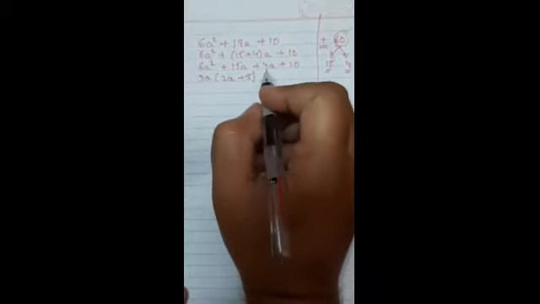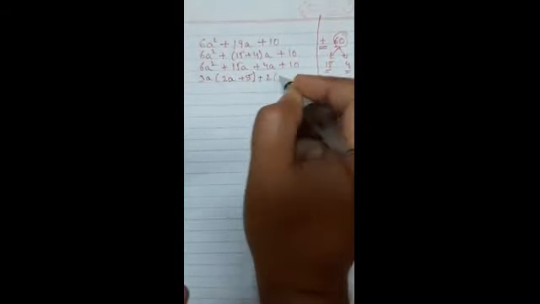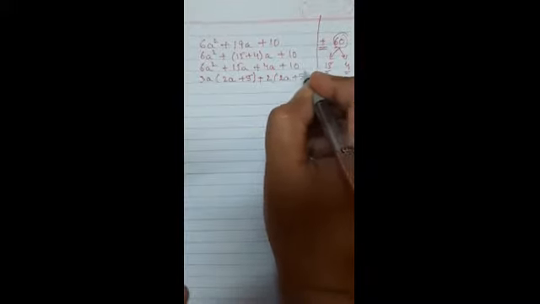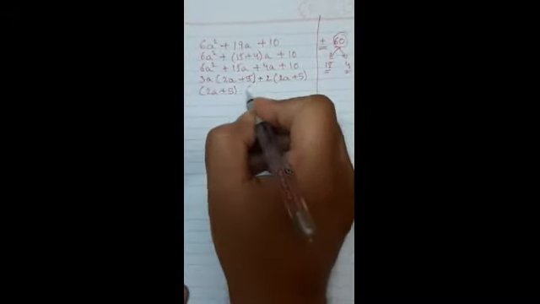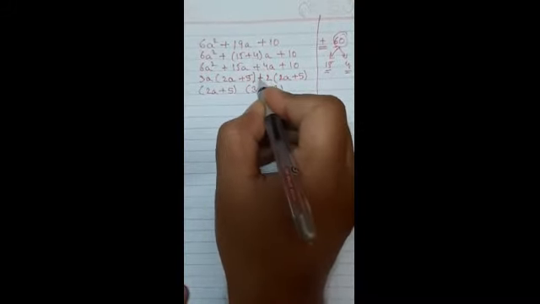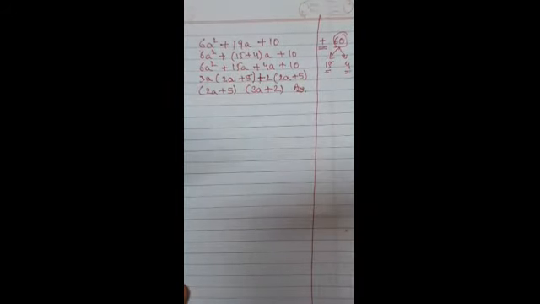Now we get 3a into 2a plus 5. In the next two terms, 2 is common, so we are going to write 2. What is left? It is 2a plus 5. So 2a plus 5 becomes the common bracket. Rewriting it, 2a plus 5, and what are we left with? 3a plus 2. That becomes our final answer. I hope this question is clear.